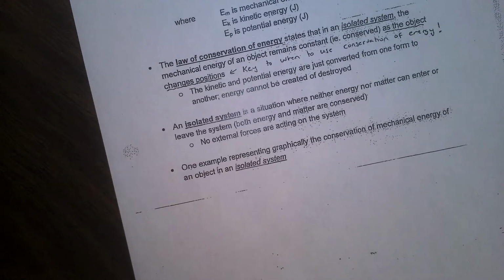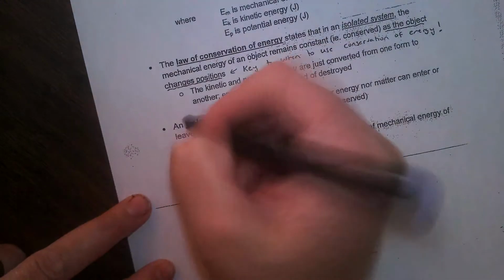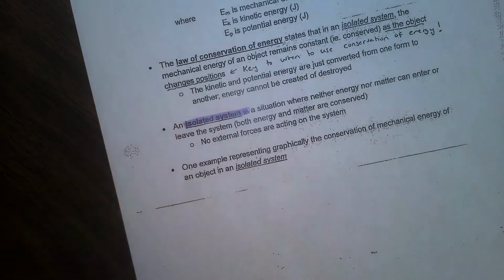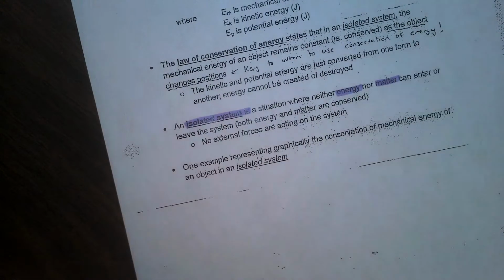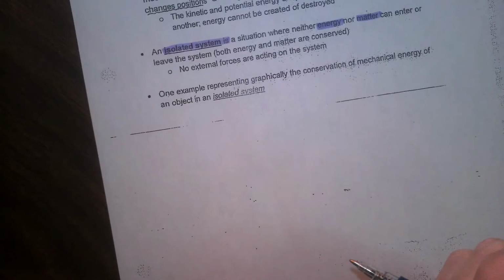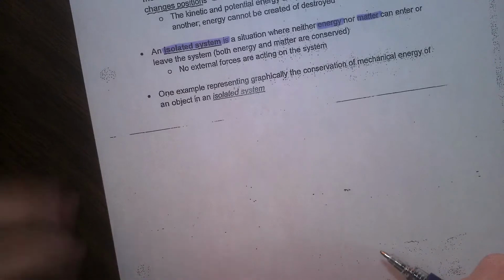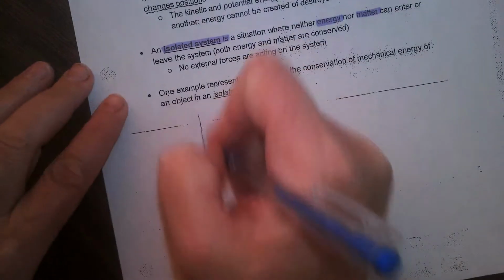Okay, this is key because there's a difference between a closed system and an isolated system. In an isolated system, neither energy or matter can leave the system, which means that there's no external forces acting on it. Okay? So let's look at an example. One example that represents graphically the conservation of mechanical energy in an isolated system.